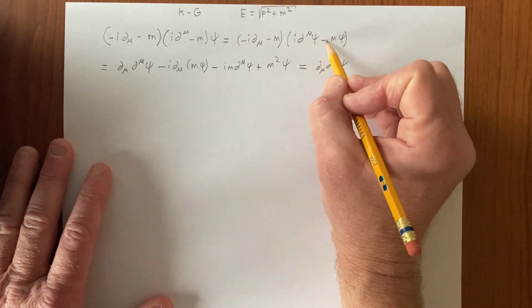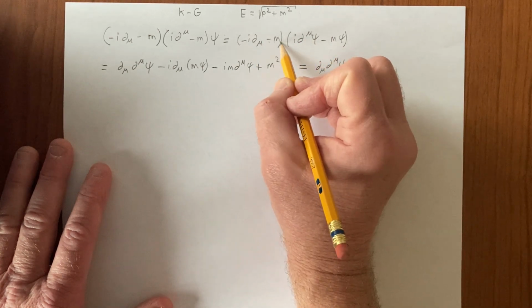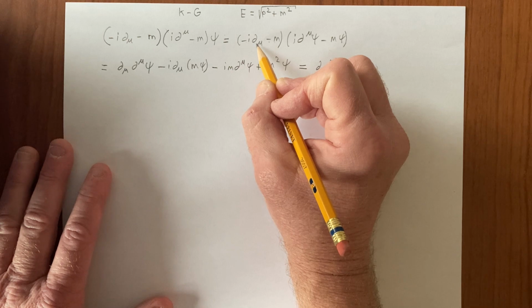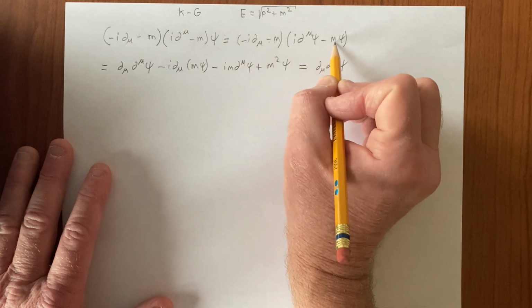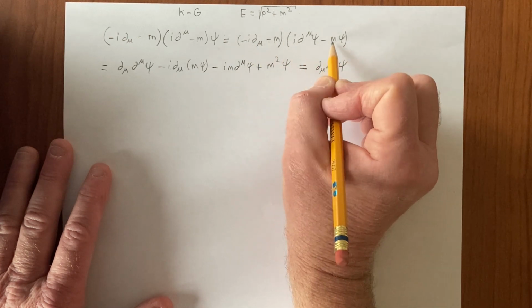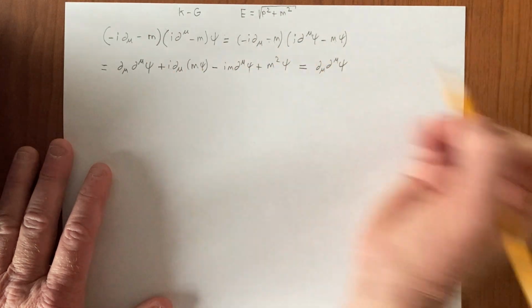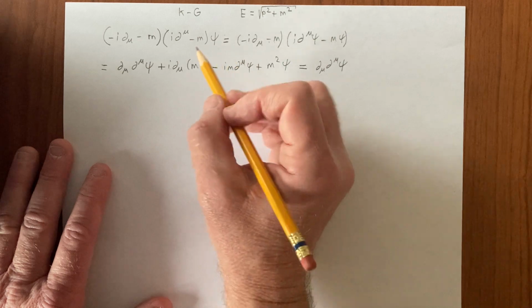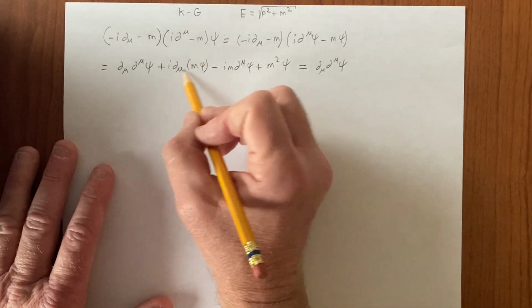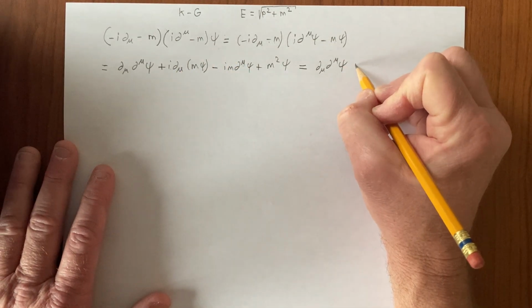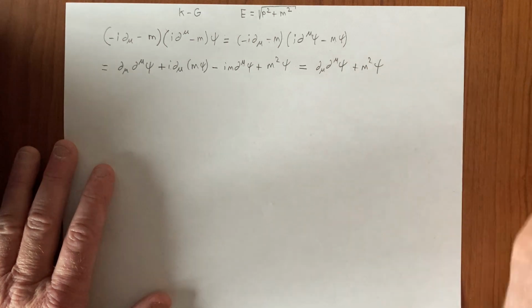When I do this, minus mi. When I do it on this one, here I have a plus sign. So the lower one is a plus sign. I think I did that right. So these two can cancel out, and this gives us plus m squared psi.